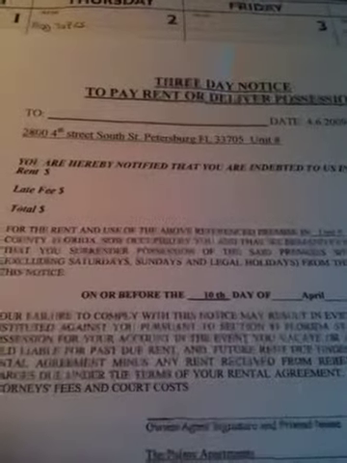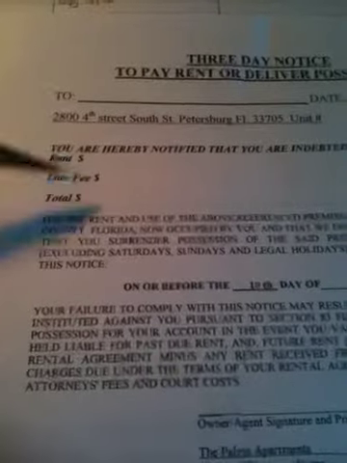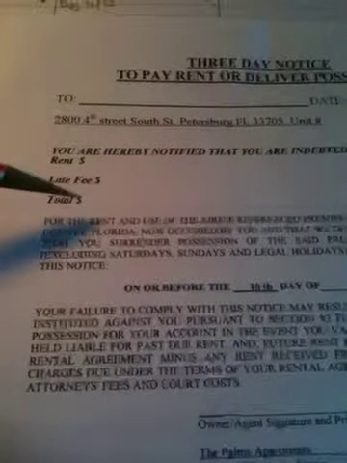This is a Florida 3-day notice, otherwise known as a 3-day notice to pay or vacate. This notice is only used for non-payment of rent. It should not be used for any other purposes other than non-payment of rent. First, what we're going to do is fill out the amount that the tenant owes us, any late fees, and then we're going to total them.